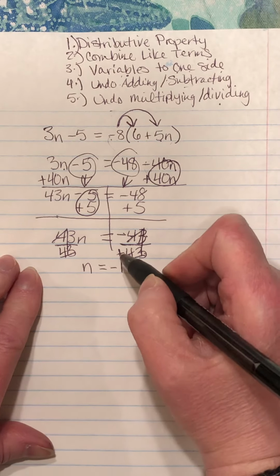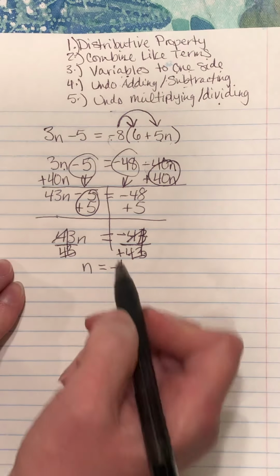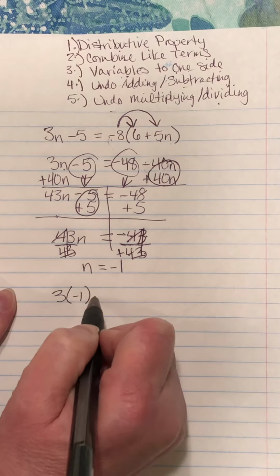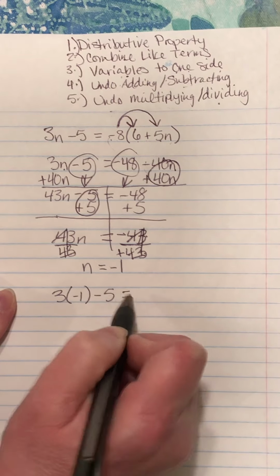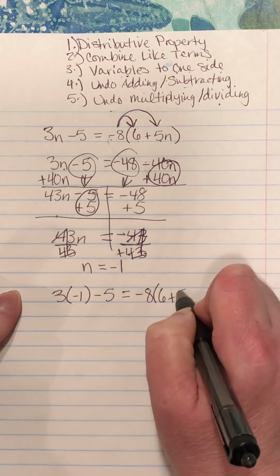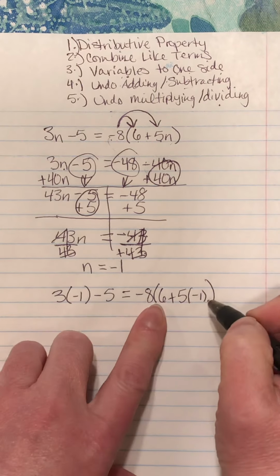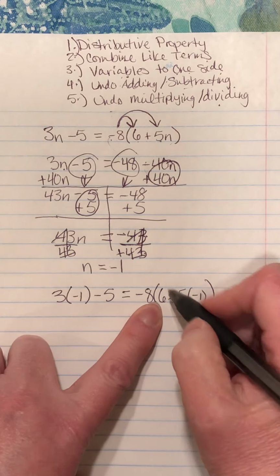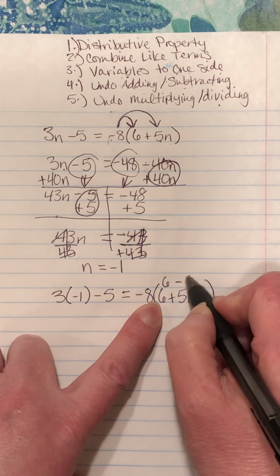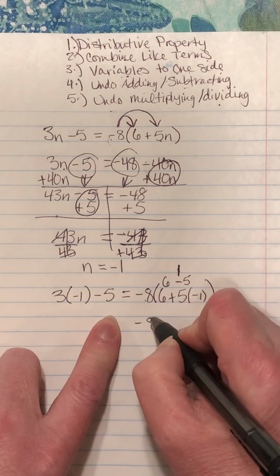Now I want to make sure that this works, so I put the value for n back into the original equation. So my original equation was 3 times n, which is -1. Subtract 5 from that. And then I have -8 times 6 plus 5 times the n, which is -1. Okay, and I do PEMDAS, so I have to do the parentheses first, right? So this is 6, and this is a -5. 5 times -1 is -5, which is 1. And 1 times -8 is -8.